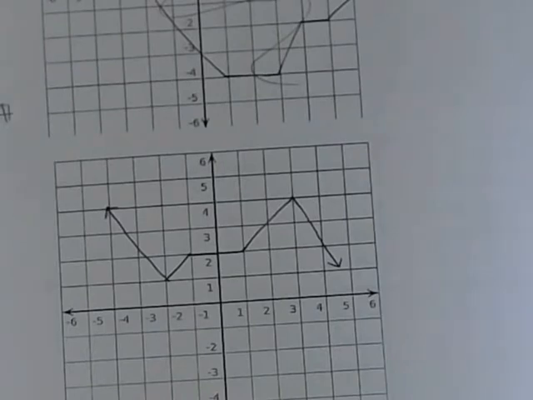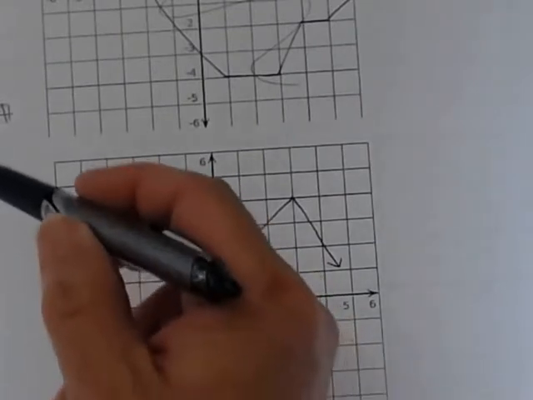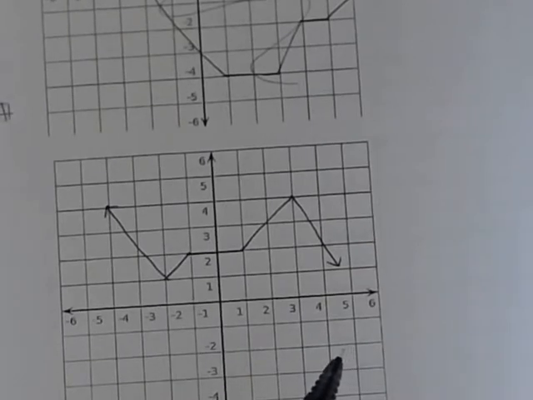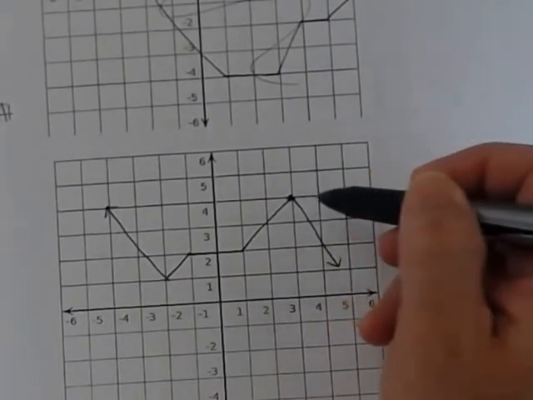All right, so remember our relative max occurs when you go from increasing to what? Decreasing. Okay? That's how it changes. A relative min occurs when you go from decreasing to what? Increasing. So how many relative max do you have here? There's just one. There's only one place where you go from increasing to decreasing. That's this. So that's your relative max.